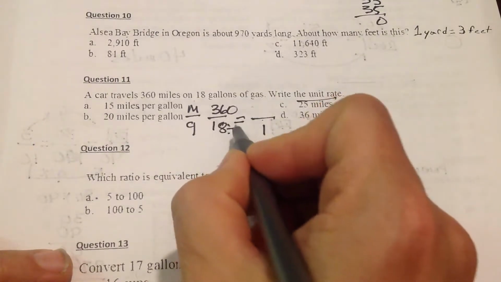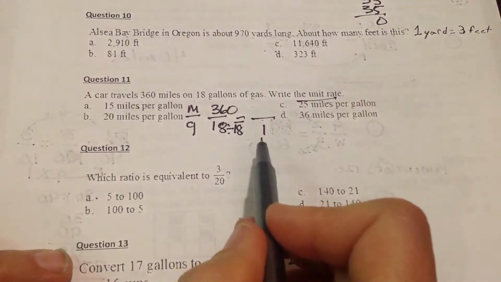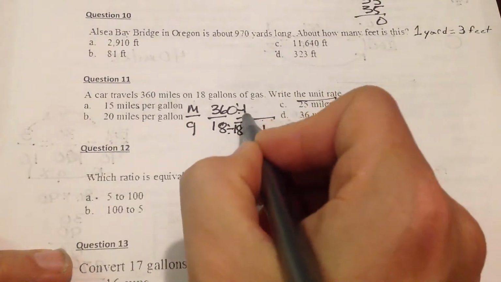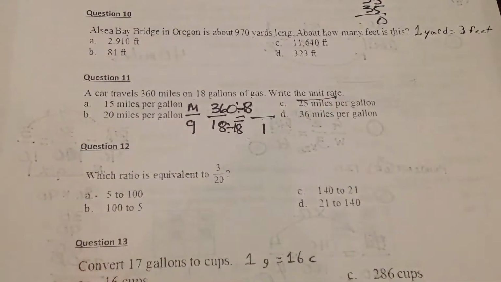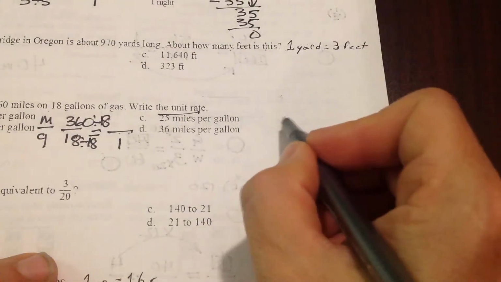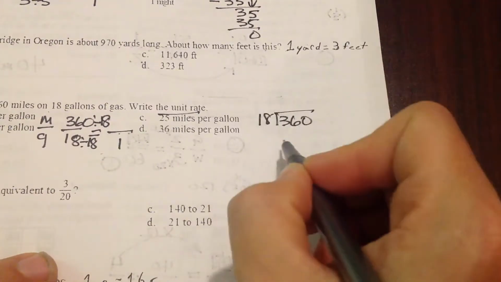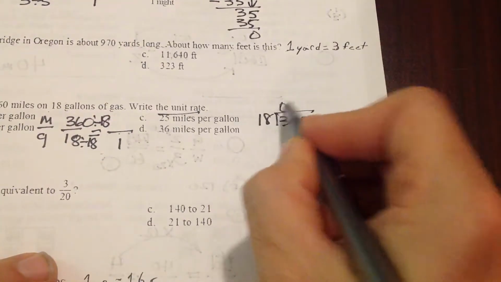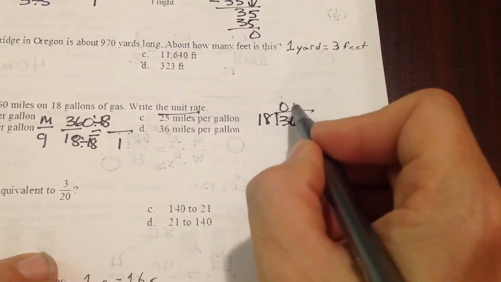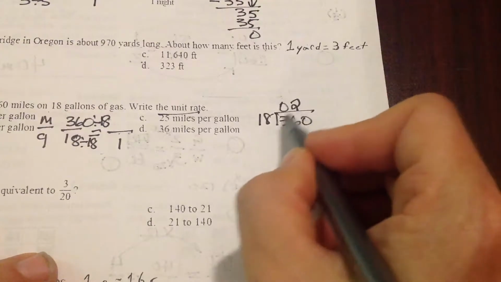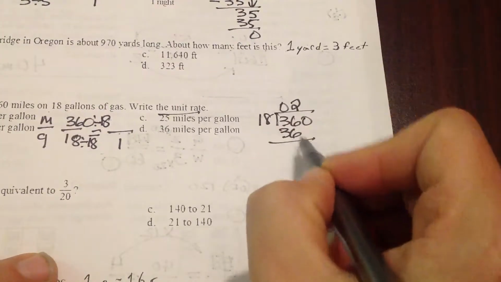Any number divided by itself gives me 1. So whatever I do to the denominator, I must do to the numerator. So I'm going to come over here and do 360 divided by 18. 18 does not go into 3, but it goes into 36 twice. 18 times 2 is 36.